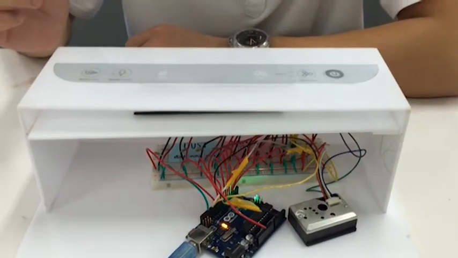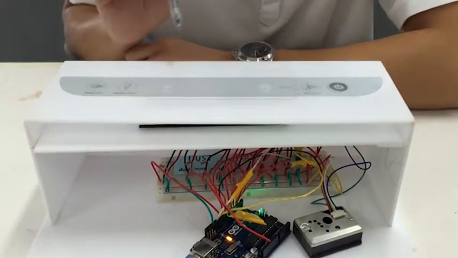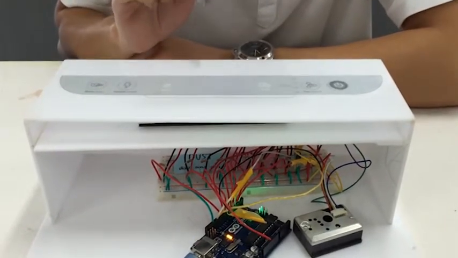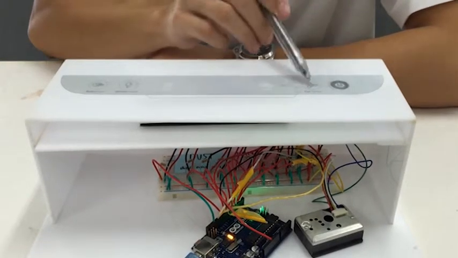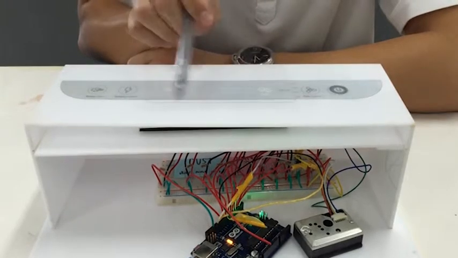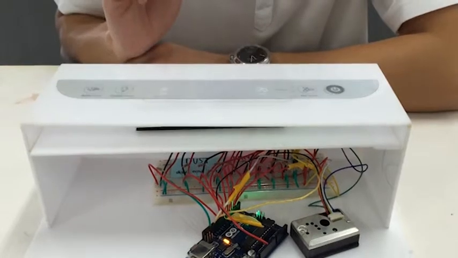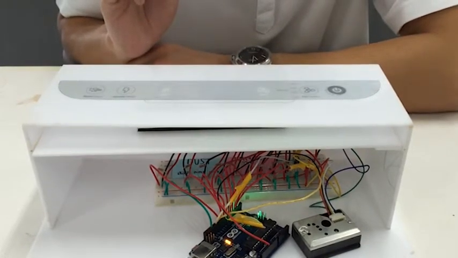Okay, so let's start with the first part. So this is our interface. As you can see, our interface has four main buttons right here, and this one is the light indicator, and the upper part is the display. The main feature that we are going to show is the auto mode.